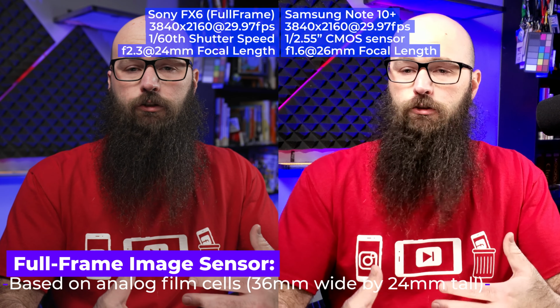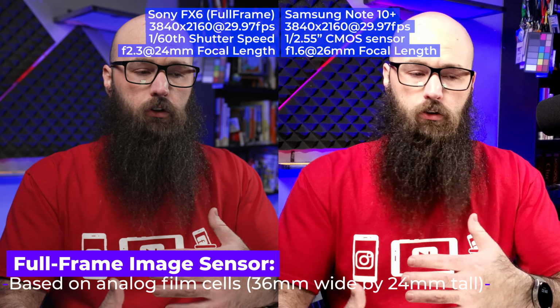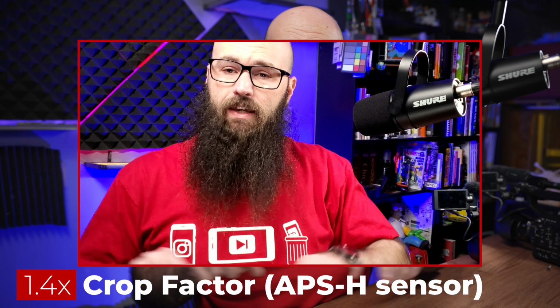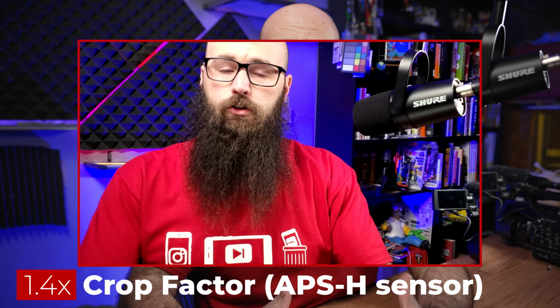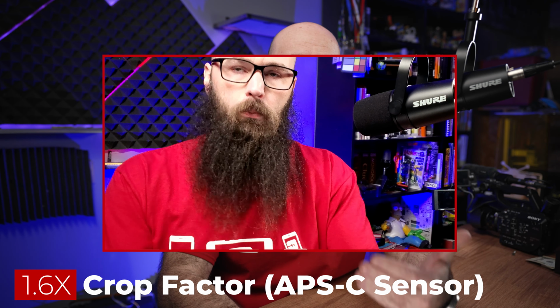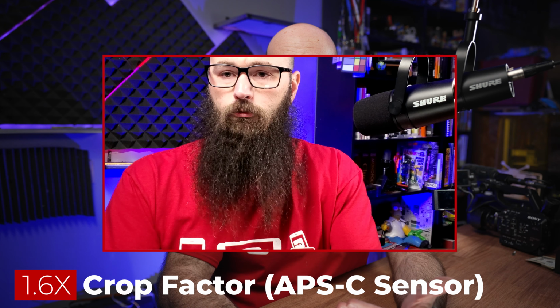This is awesome if you're doing action sports photography, not so much when you're trying to get a wide-angle shot in your workshop. A full-frame sensor is essentially a 35mm sensor. It's based on old film stock. Crop sensors literally crop the outside of a shot. So if a crop sensor like a Micro Four Thirds is a 2x, then it literally crops 2x all the way around. APS-C sensors are like a 1.4 and a 1.6 crop factor.